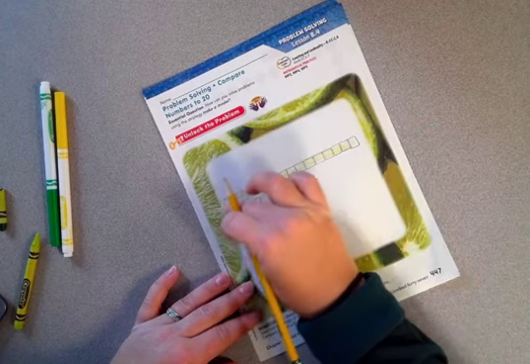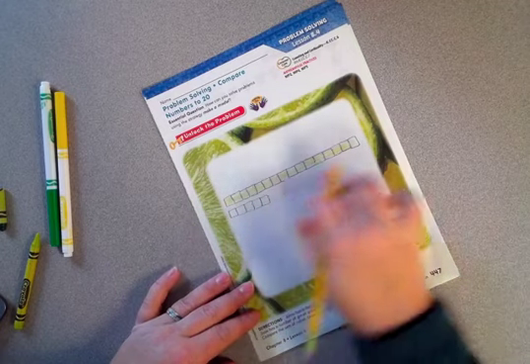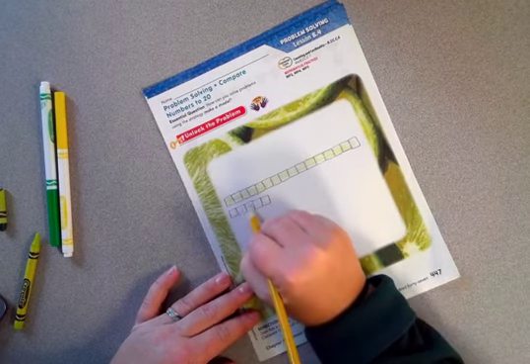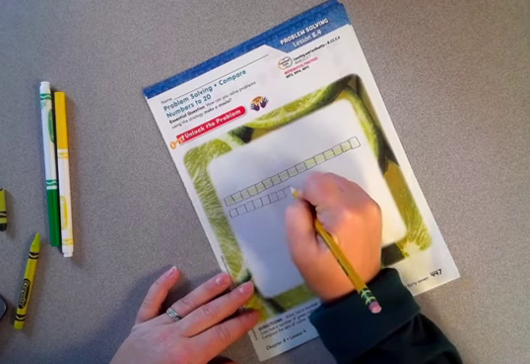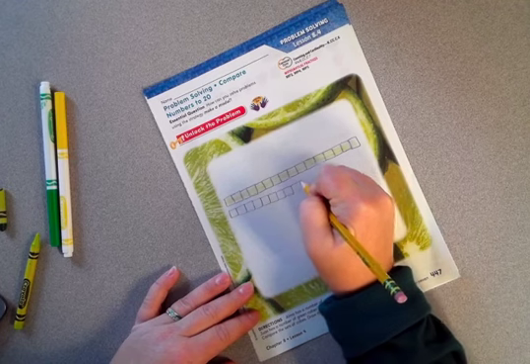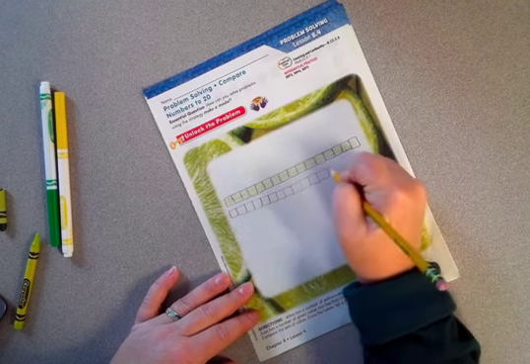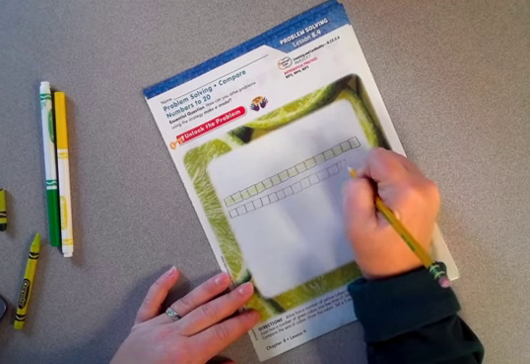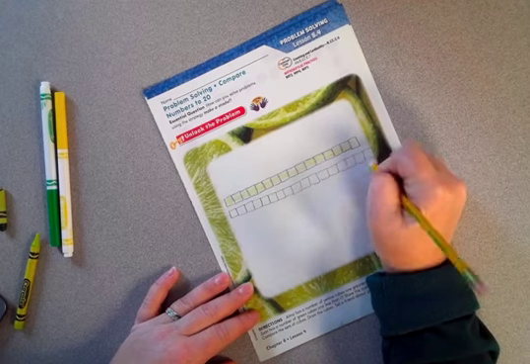That's why we call it a cube train, not a cube scatter. They're right in a train together. 1, 2, 3, 4, 5, 6, 7, 8, 9, 10, 11, 12, 13, 14, 15, 16, 17.